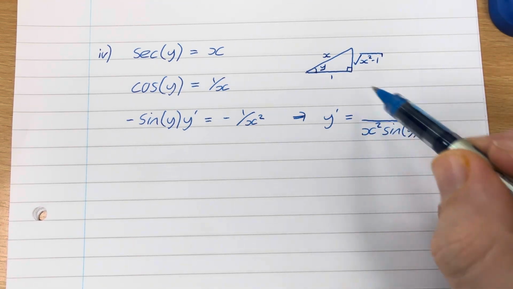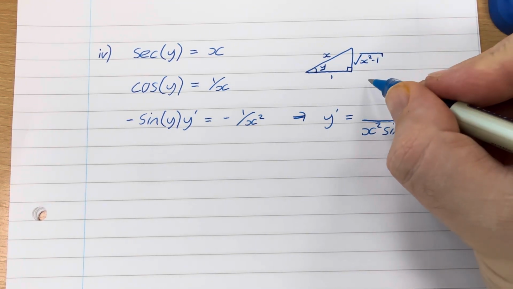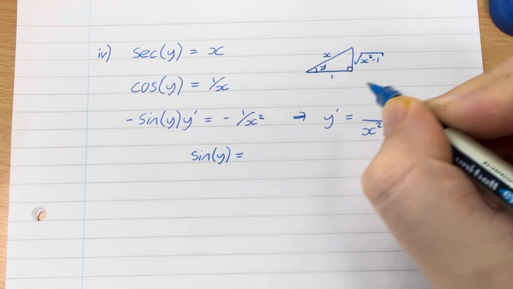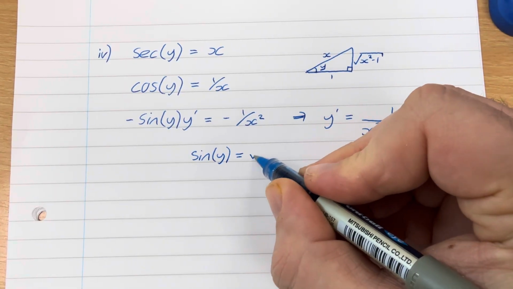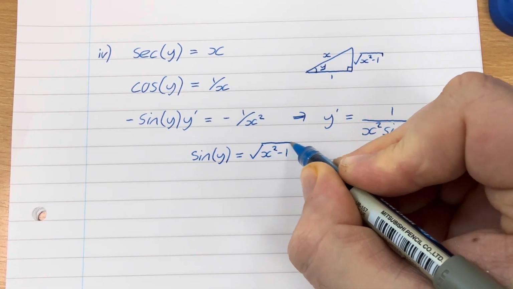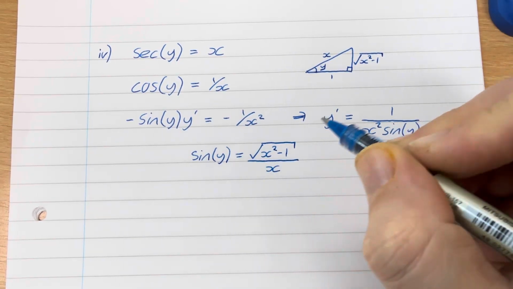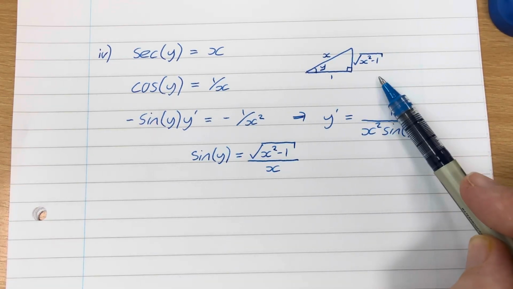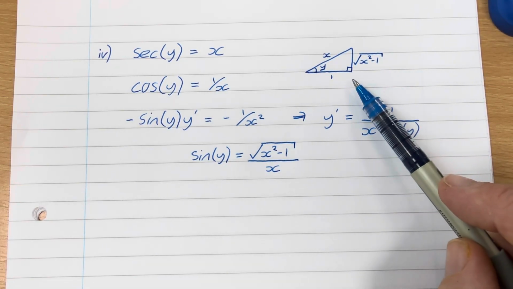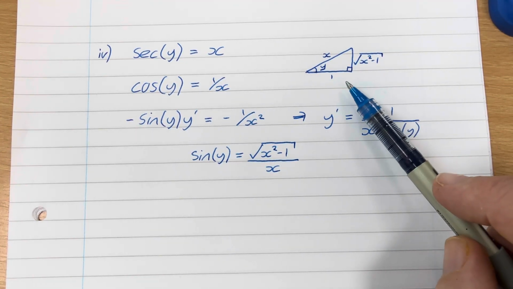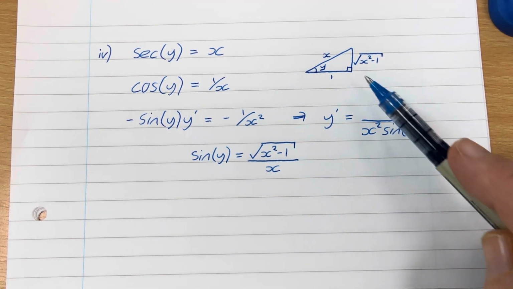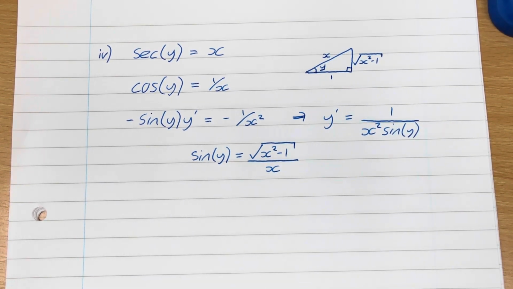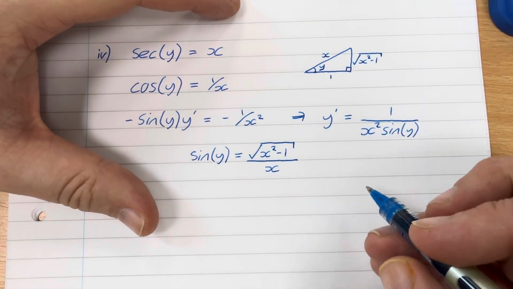And now I can pull out the sine because I've got x squared minus 1. So therefore, sine of y, which is opposite over hypotenuse, is going to be the square root of x squared minus 1, all divided by x. Now you can obtain that in different ways. You don't have to use this triangle. You can get to it just using the trig identities if you wish to. But personally, I quite like that. Draw a little triangle, apply Pythagoras, and then we can extract the trig function that we want. That can be used in quite a lot of different ways.